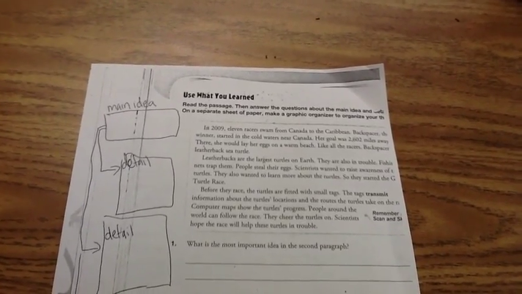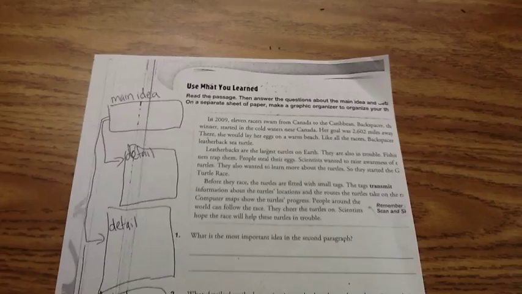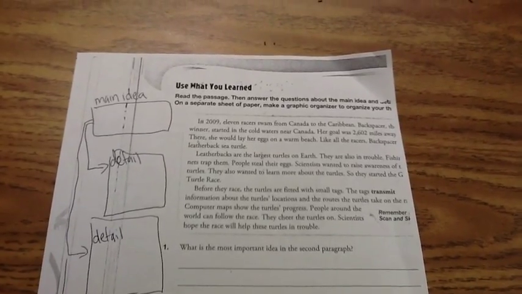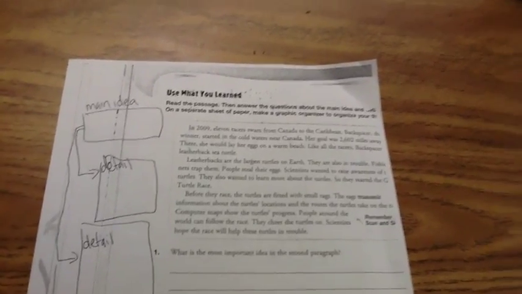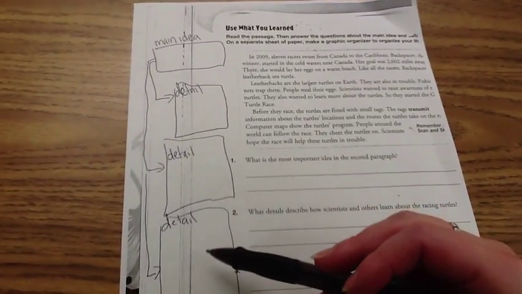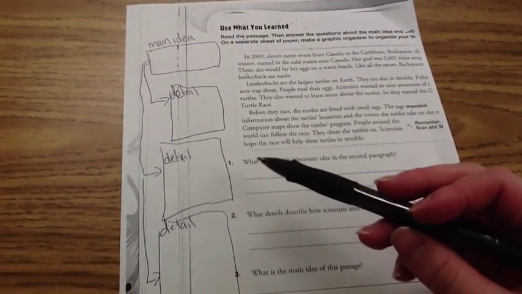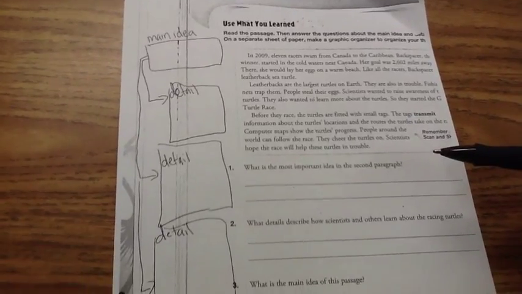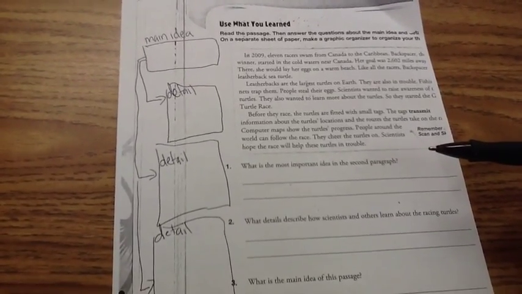Go ahead now. See if you can determine the main idea and supporting details of this passage. Start by thinking about what is this passage mostly about. Then, find 3 details that support what the passage is mostly about. Lastly, fill in the main idea for this whole passage. Go ahead and work on that now and resume when you're ready.